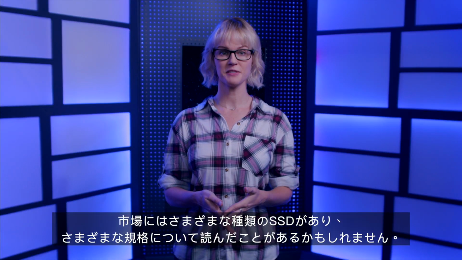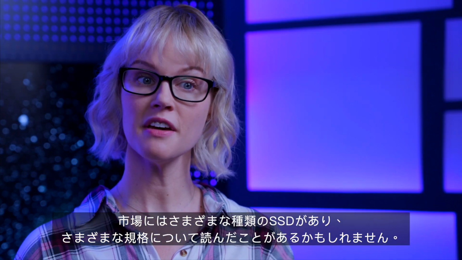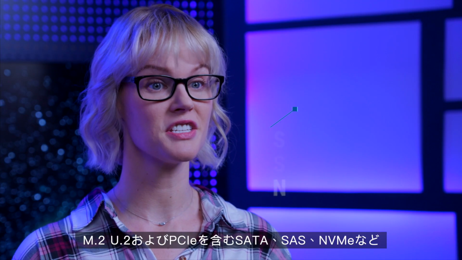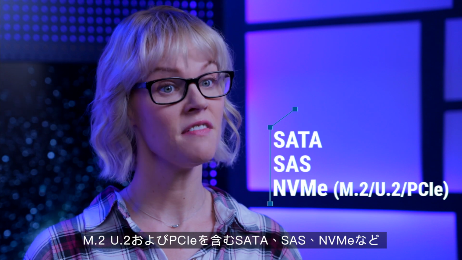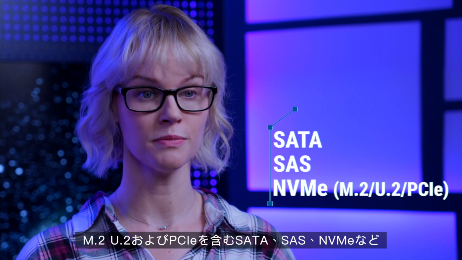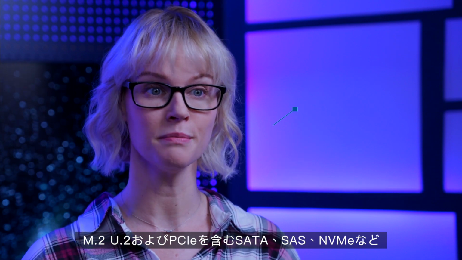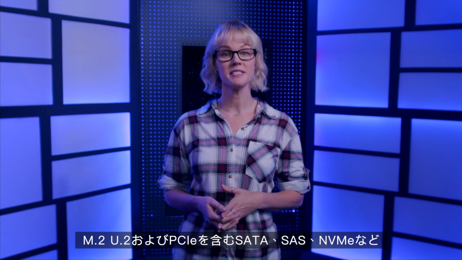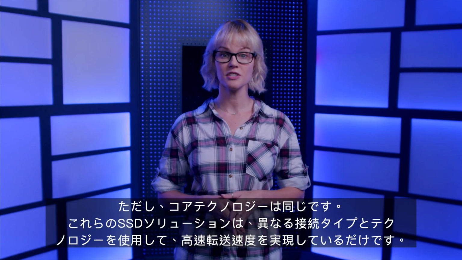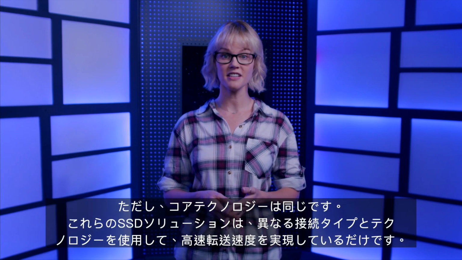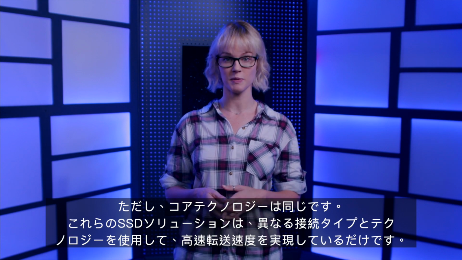There are different types of SSDs on the market. You may have read about the various standards such as SATA, SAS, and NVMe, including M.2, U.2, and PCIe. While the core technology is the same inside, certain SSD solutions use different connection types and technology to achieve their fast transfer speeds.